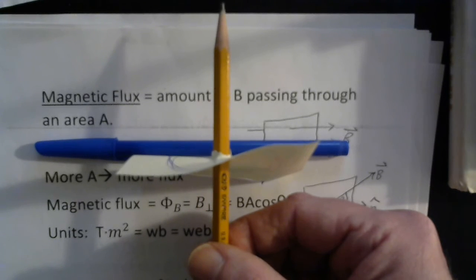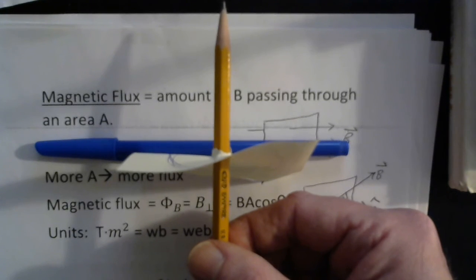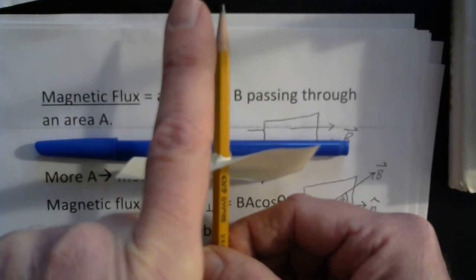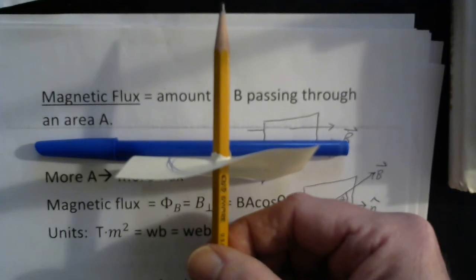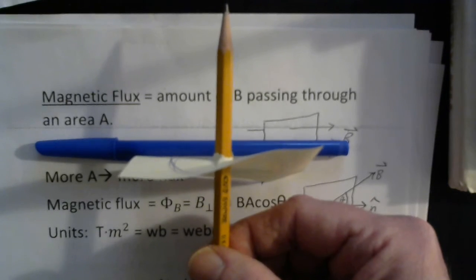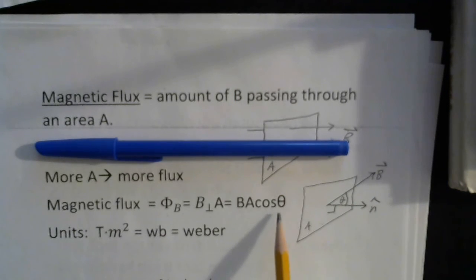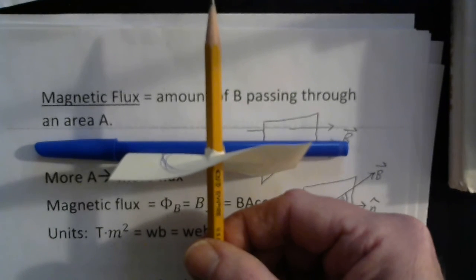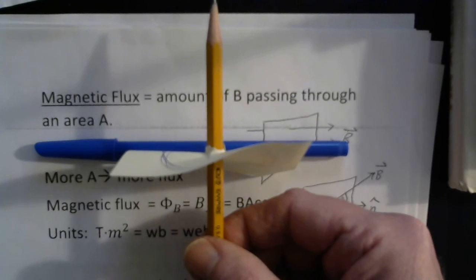The angle between the magnetic field and the area is not 0 because the direction of the area is this direction. Therefore, the angle between the magnetic field and the area is 90 degrees for putting into this formula. Cosine of 90 is 0, and that's what you should be getting when there is no perpendicular magnetic field going through that area.